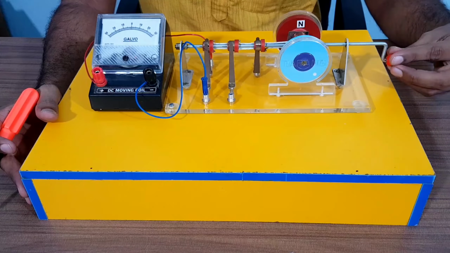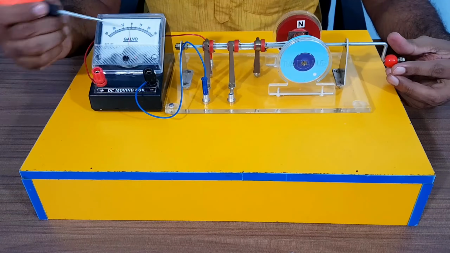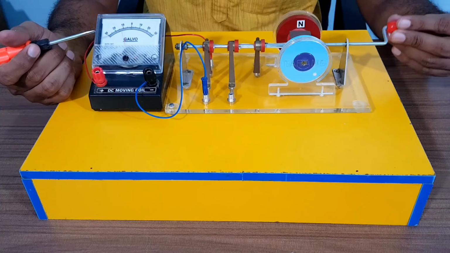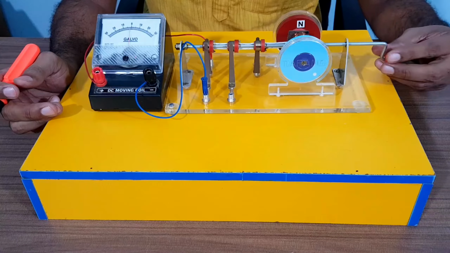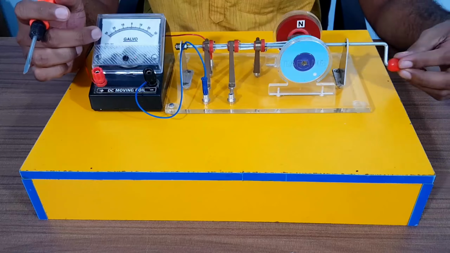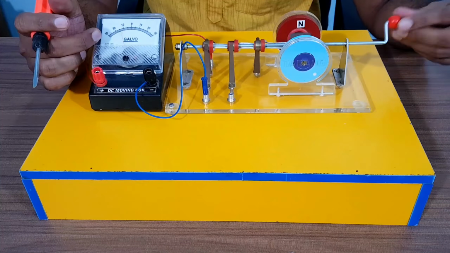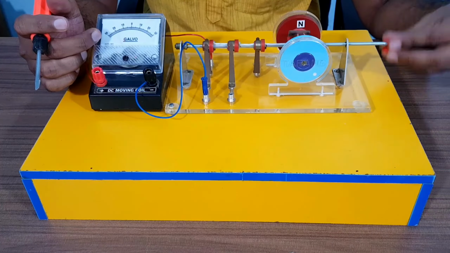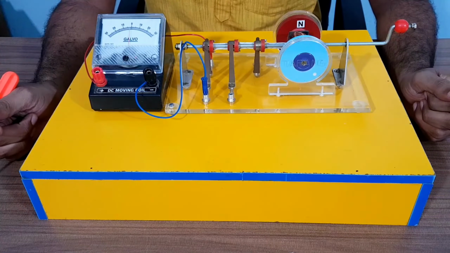When I move clockwise, you will see the galvanometer goes to the left hand side. Means current is induced, but it comes back again to zero. As long as you are moving this, this is the amount of current you are generating continuously, but this is only in one direction, like this. If I stop, it will again come back to zero.